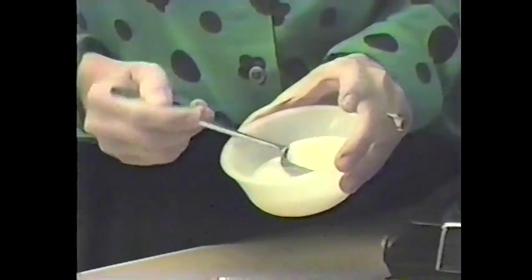Then we're going to add as well 2 tablespoons of plain granulated sugar. So there's 1, and we're going to reserve a tablespoon for later. And there's another tablespoon. Now, no good recipe would be worth its weight without a little vanilla.